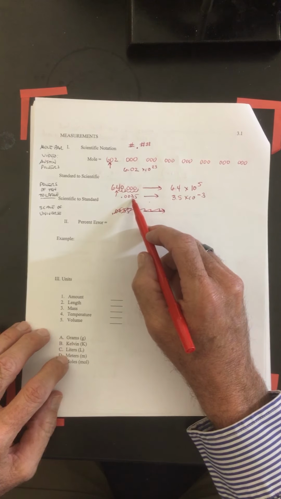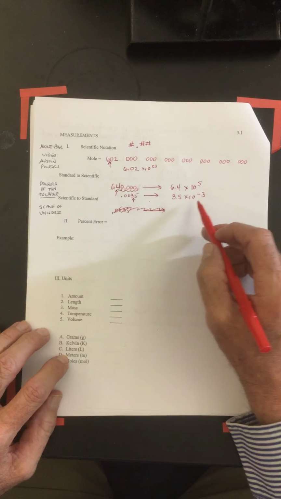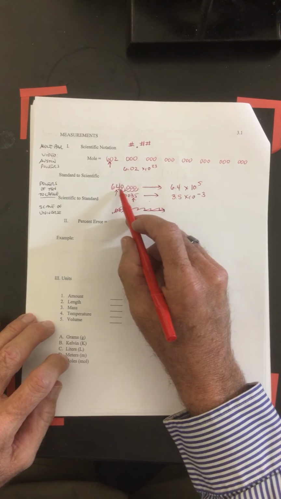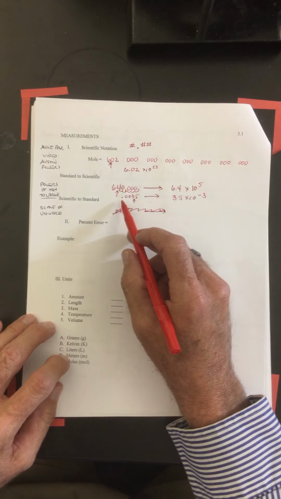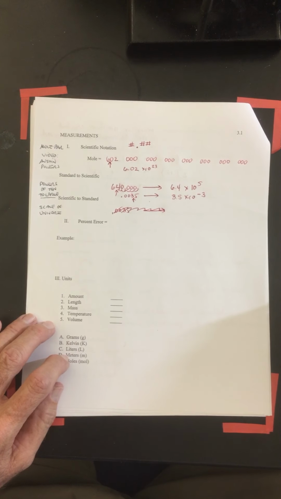If you have a decimal that you're converting to scientific notation, that's less than 1, your scientific notation is going to have negative exponents. So this is going from standard to scientific with a large number greater than 1 and a small number less than 1. I'm going to go over a couple more examples.